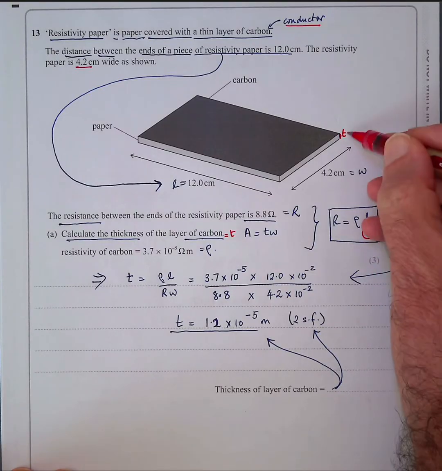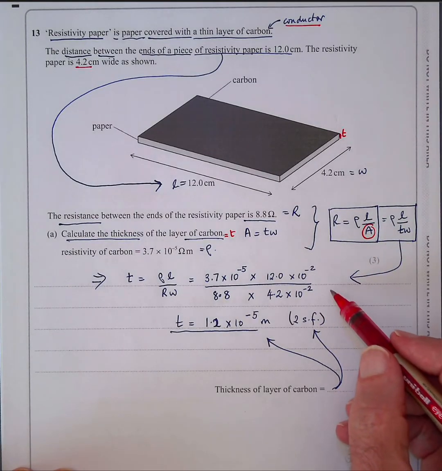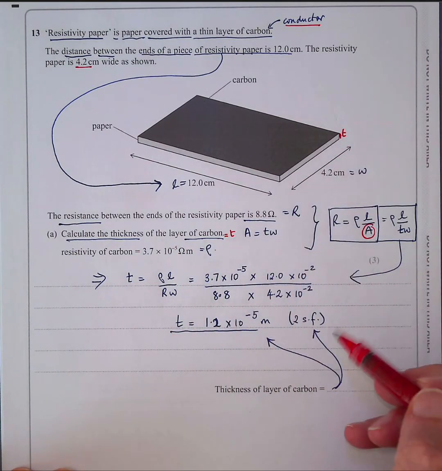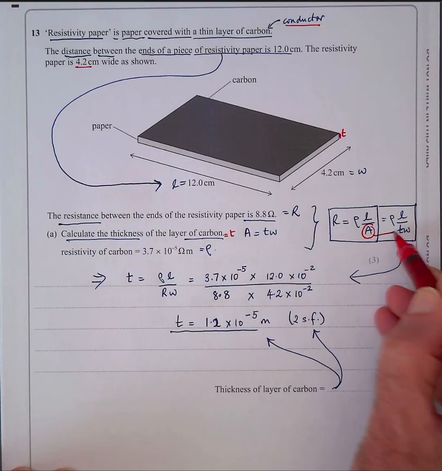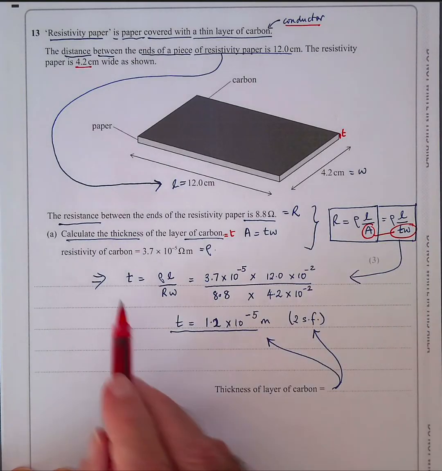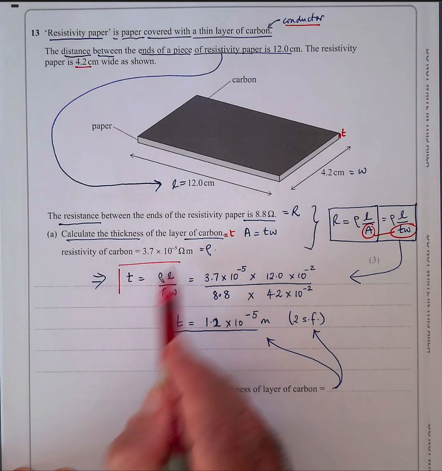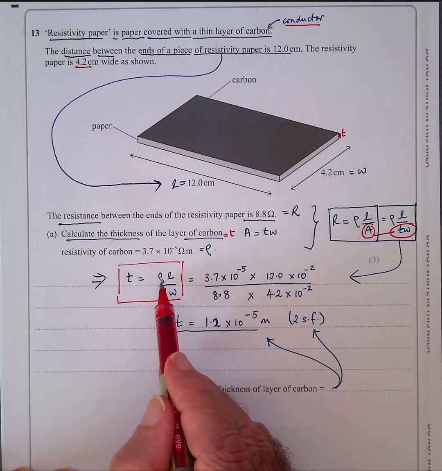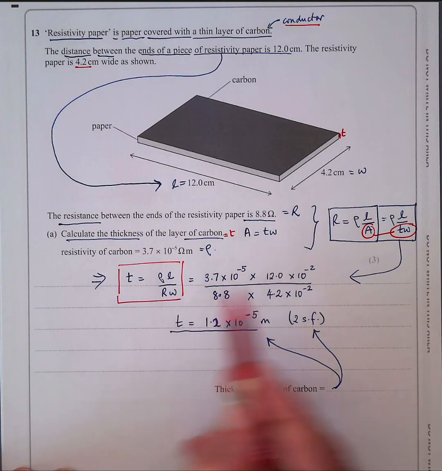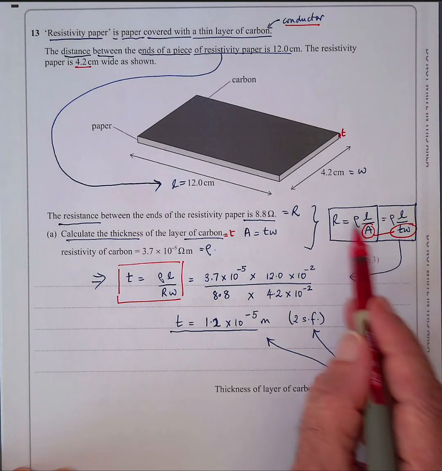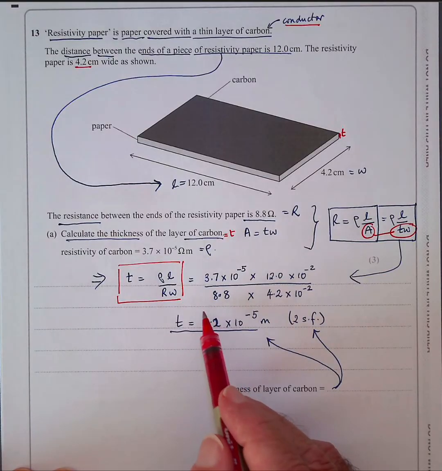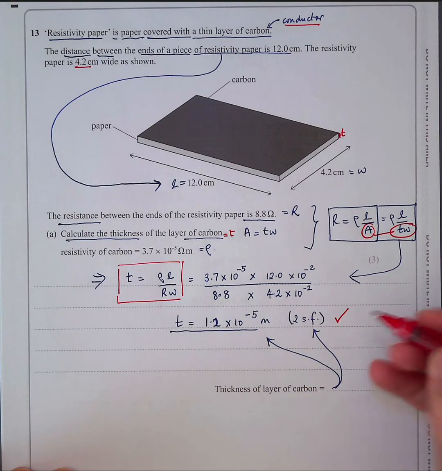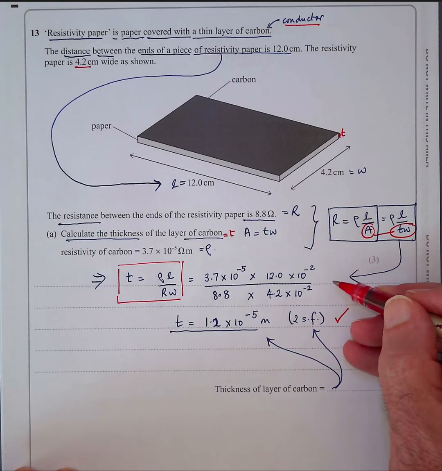So the area is T times W, the thickness of the layer of carbon multiplied by the width. So I've replaced area with T times W. This is our equation. We can then rearrange it into T equals rho L over RW. In effect, the T and the R swap places in the equation. Put the numbers in and you will get, to two significant figures, 1.2 times 10 to the minus 5.